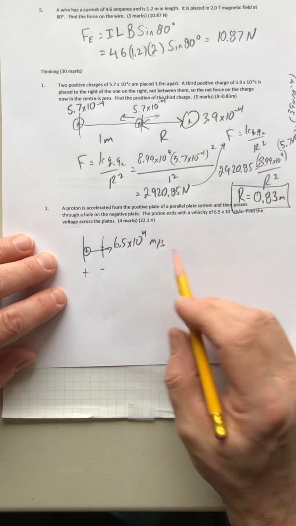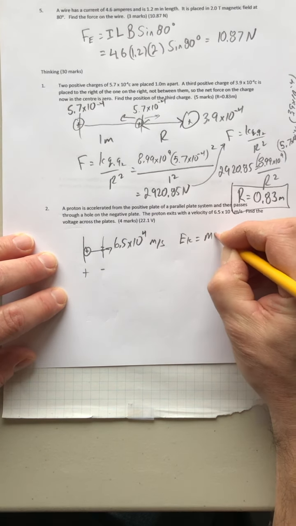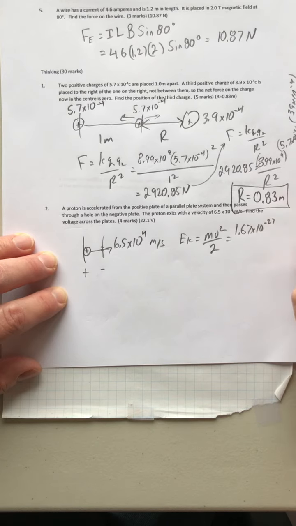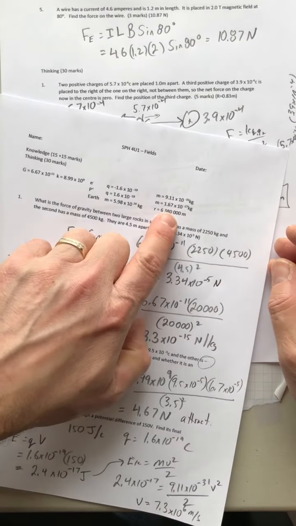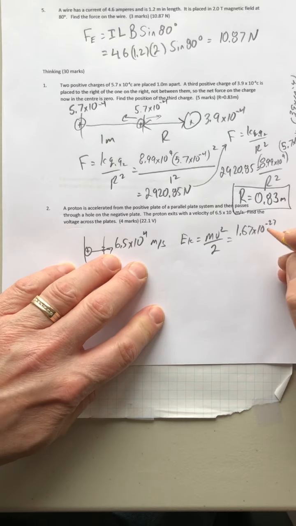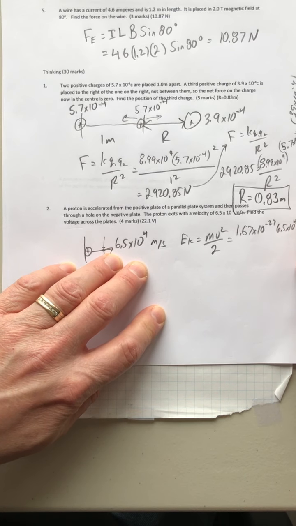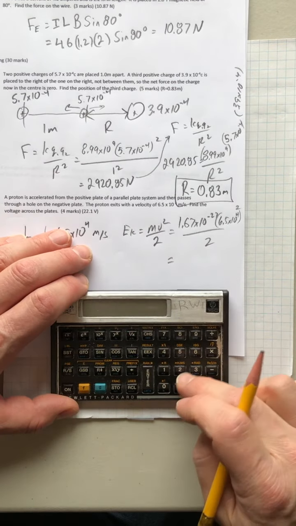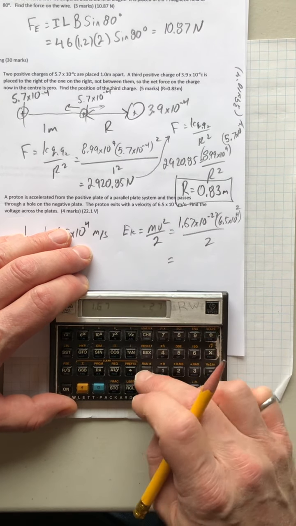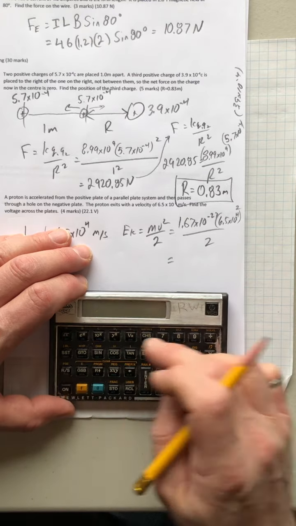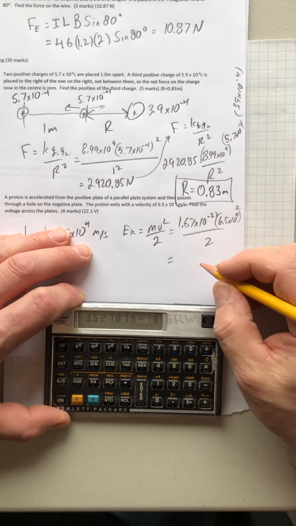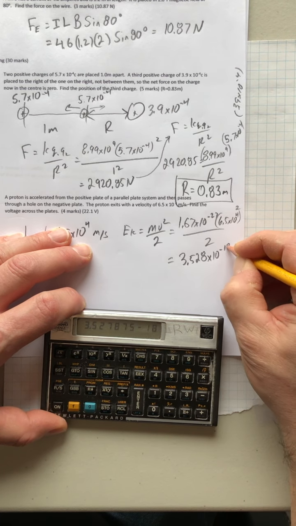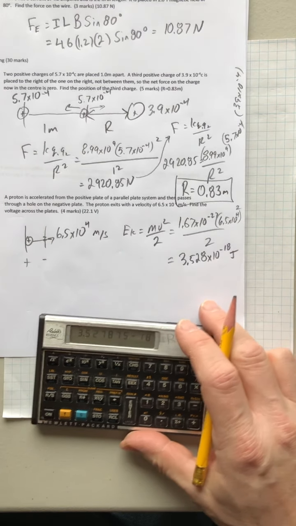And we get the mass of the proton. We're going to get kinetic energy. Mass of a proton is 1.67 times 10 to the minus 27. And the velocity was given to me, 6.5 times 10 to the 4 squared, all over 2. Let's find how much energy. 1.67 exponent 27, change sign, 6.5 exponent 4 squared, divide by 2. I get 3.52788.